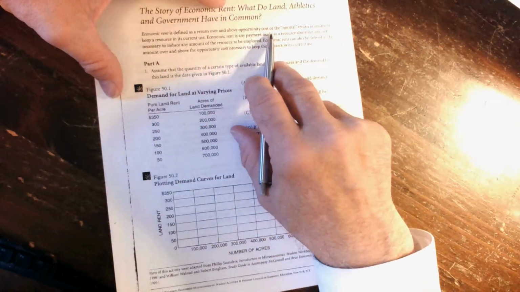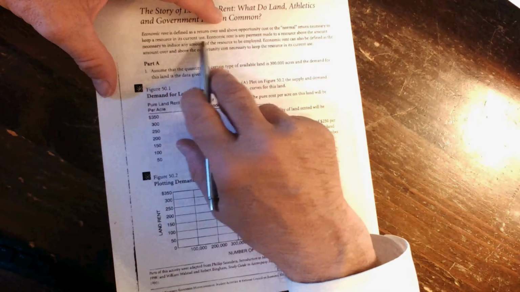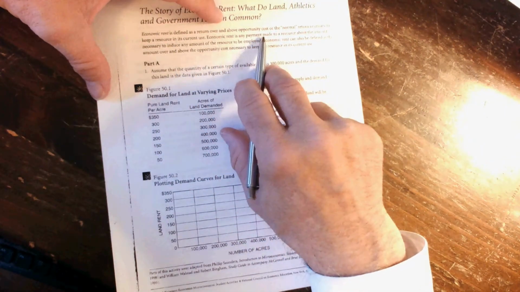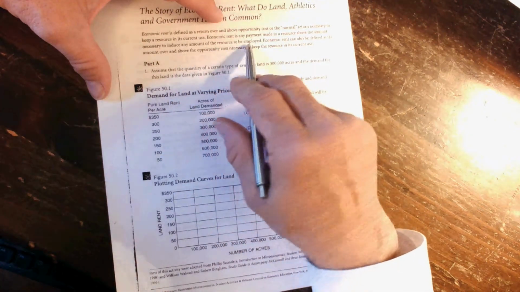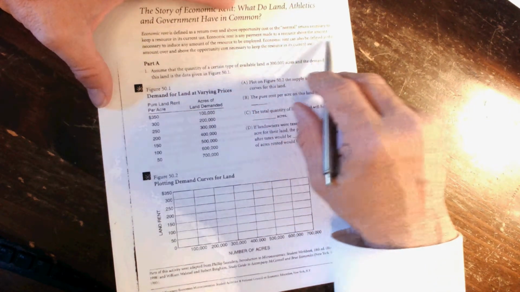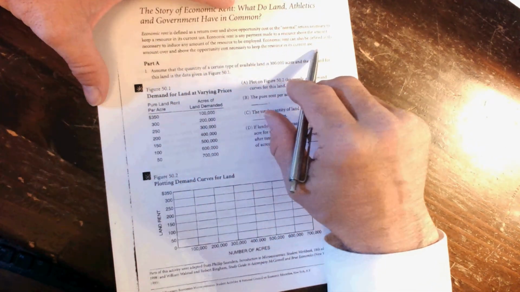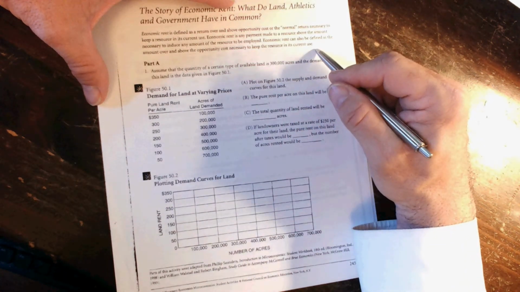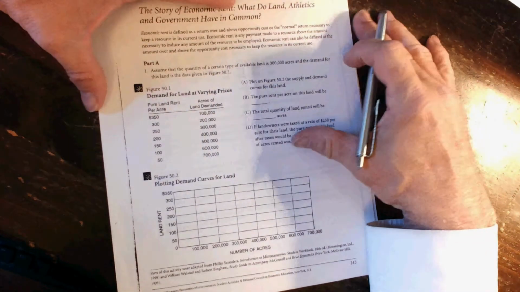Economic rent is defined as a return over and above the opportunity cost, or the normal return necessary to keep a resource in current use. Economic rent is any payment to a resource above the amount necessary to induce the amount of the resource to be employed. In other words, a higher rent does not encourage more land to be produced. Economic rent can also be defined as the amount over and above the opportunity cost necessary to keep the resource in its current use. At $1 or $1,000 an acre of land, the quantity does not change. And since the cost doesn't change, the payment wouldn't cause the quantity to change.